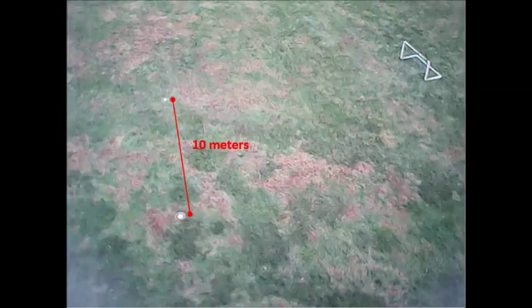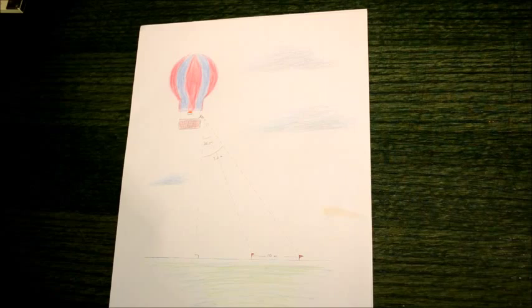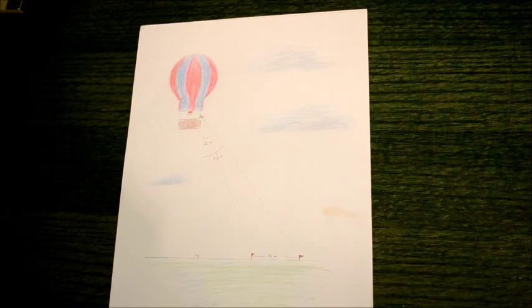It takes a bit of planning. Here I've placed two markers on the ground 10 meters apart to simulate what the balloonist might have used to determine their altitude. If a balloonist wanted to find his altitude above the ground, he could use the two markers placed on the ground and his transit and a little bit of trigonometry to figure out what the altitude was.